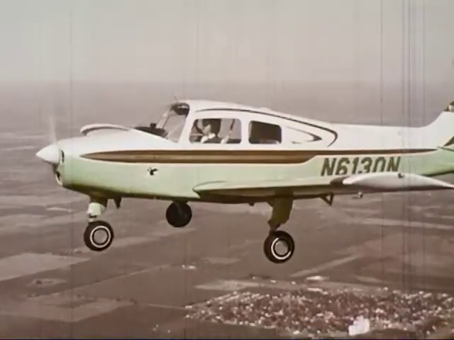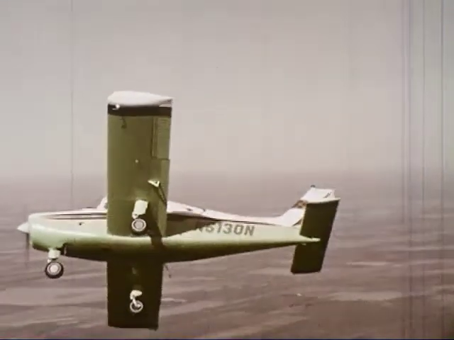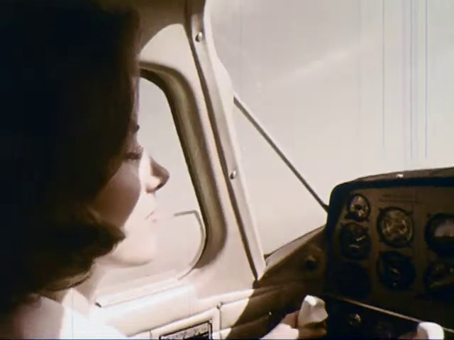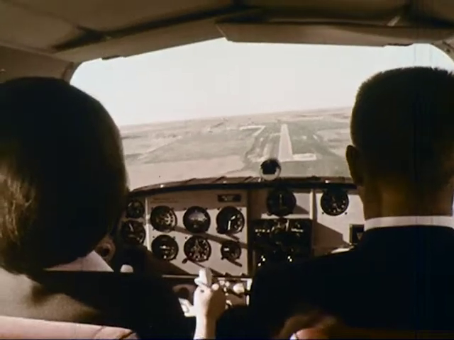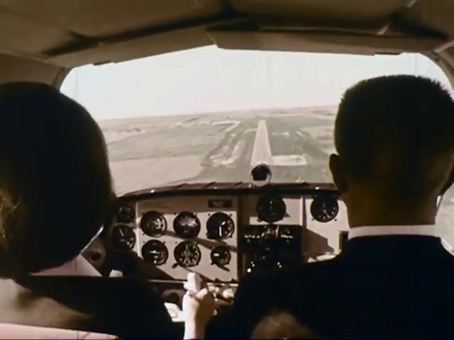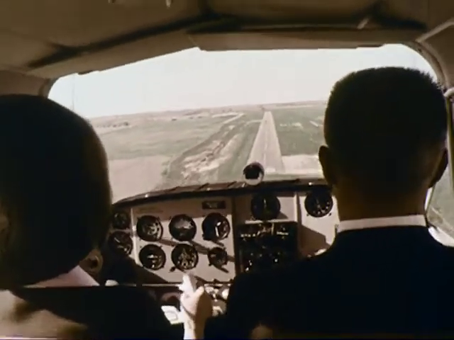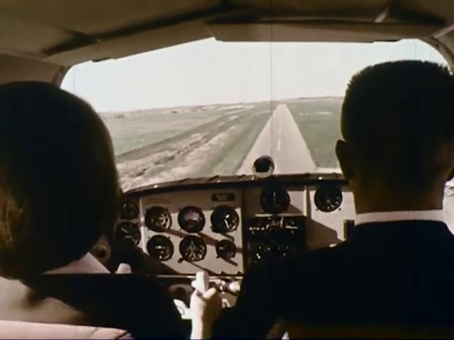The airport is off to the right, so let's turn in that direction. Now line the airplane up with the runway. Now we need to lose some altitude and slow the airplane up. So we'll start coming back with the throttle, reducing the power, keeping the airplane lined up with the center line of the runway. That's good.